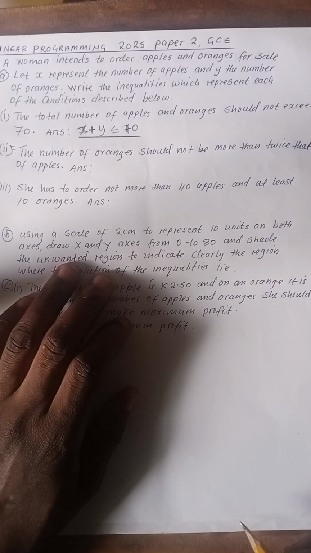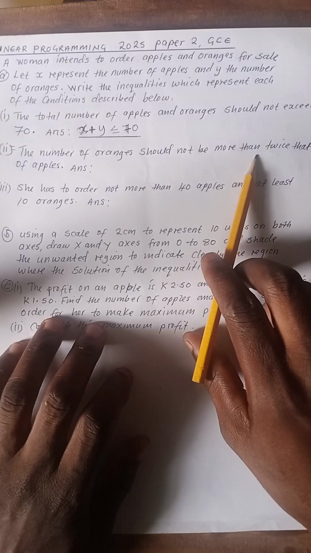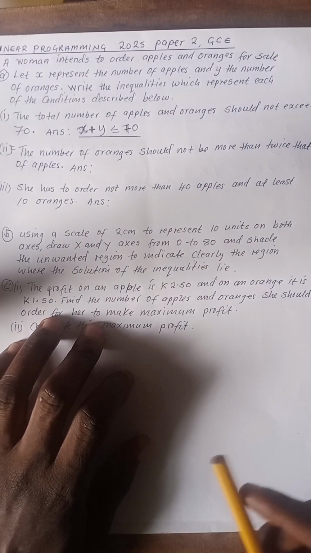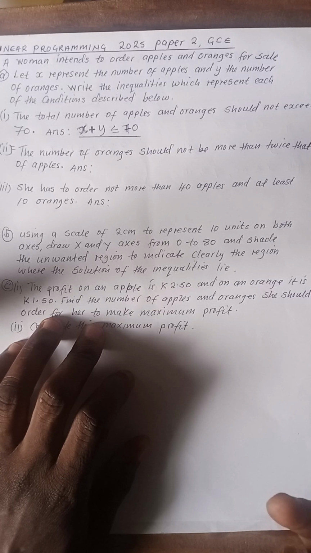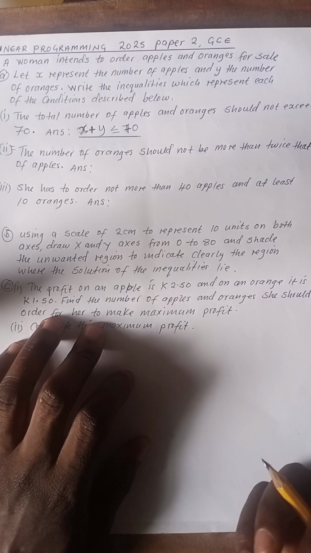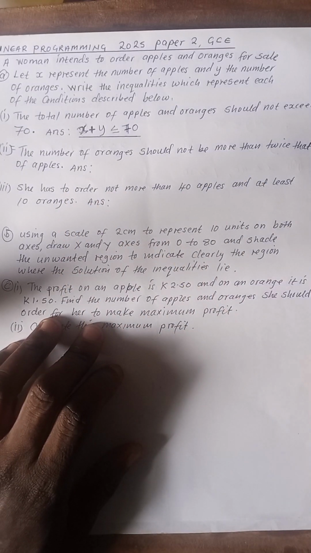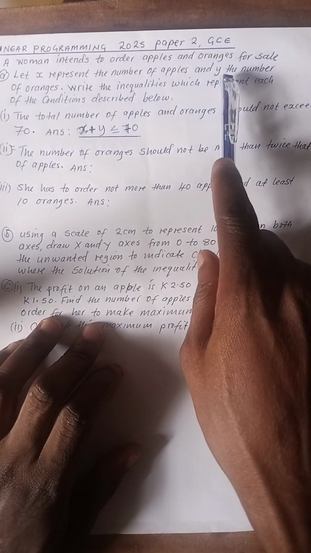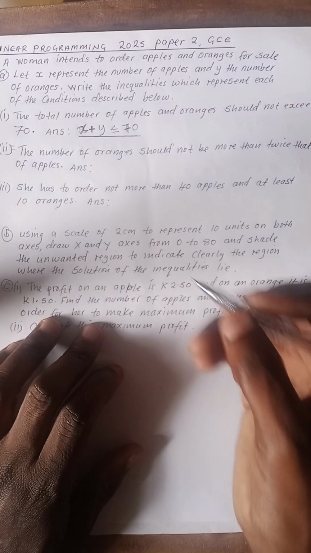So we go to A bullet 2. The number of oranges should not be more than twice that of apples. What does that statement describe? For this one, you say number of oranges. When you go back to the statement, oranges is representing which letter? Y. The number of oranges. So you say Y.